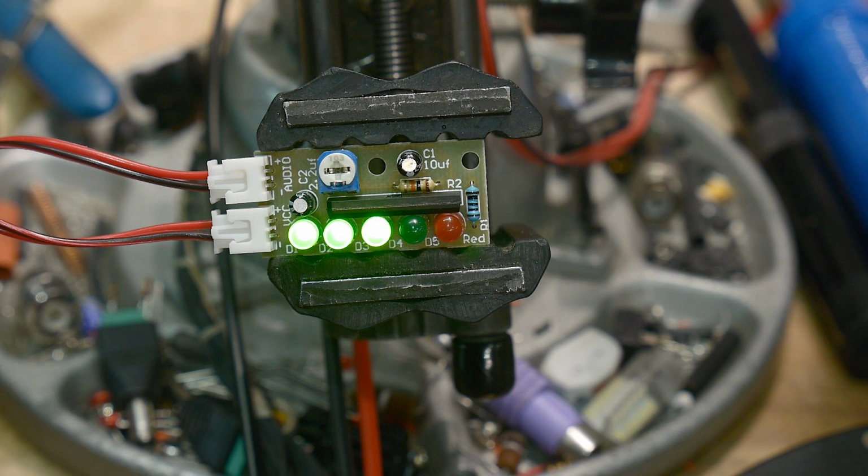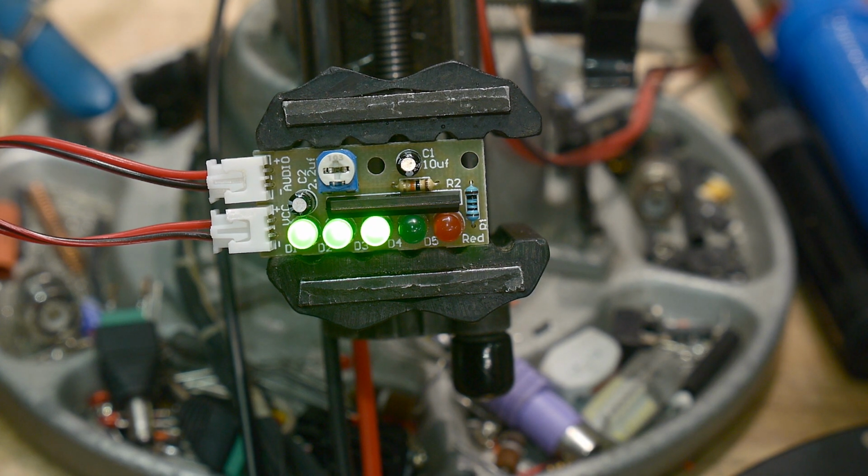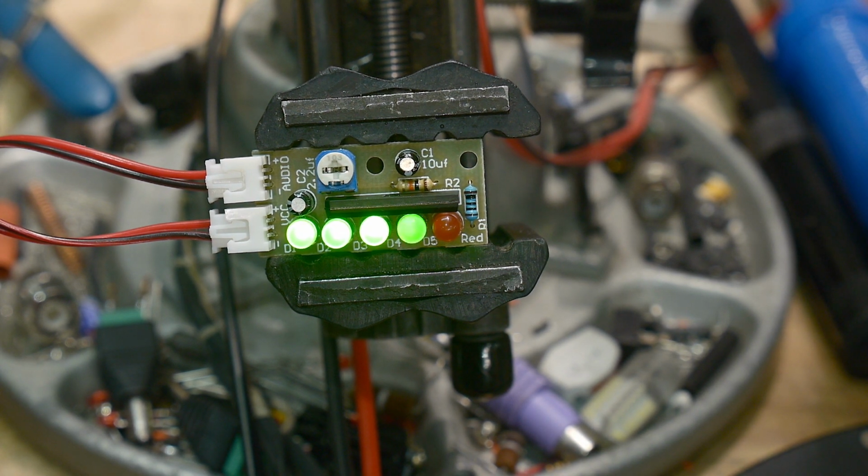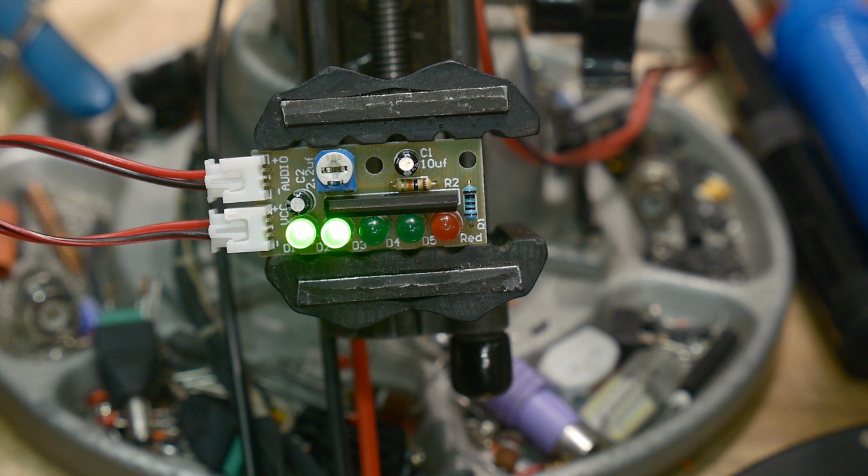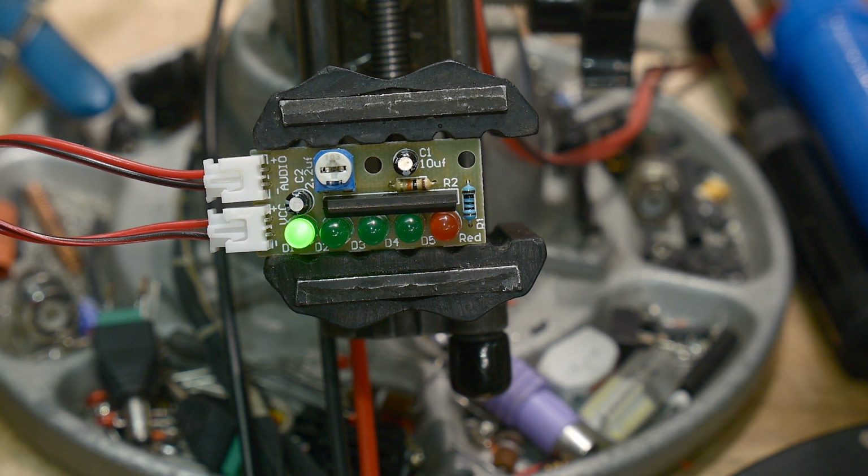Okay, so when that one comes on, full, it's right at 2.3 volts. So that one is at 2.3, and that one turns off at 2.2, 2.0, 1.65, and that one just comes on at about 1.4.